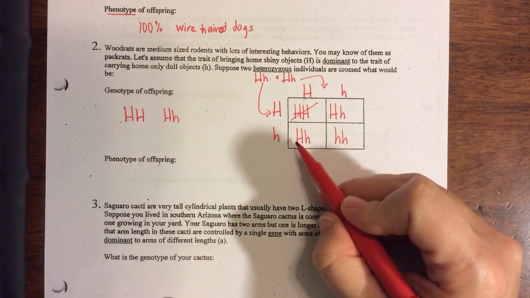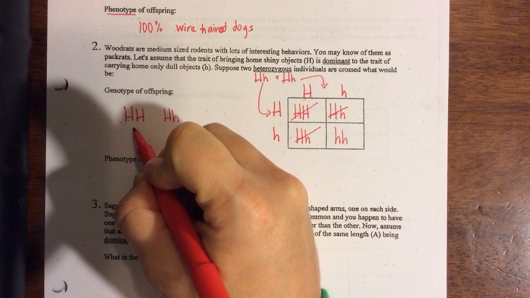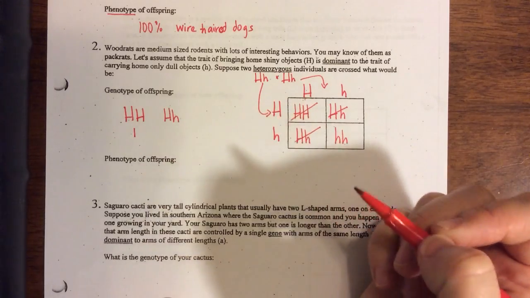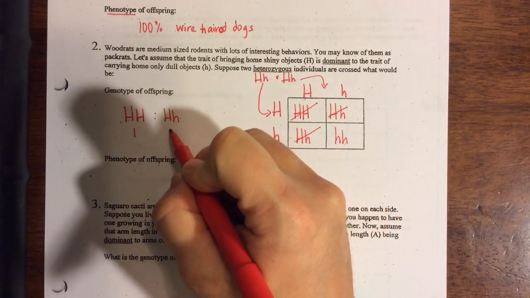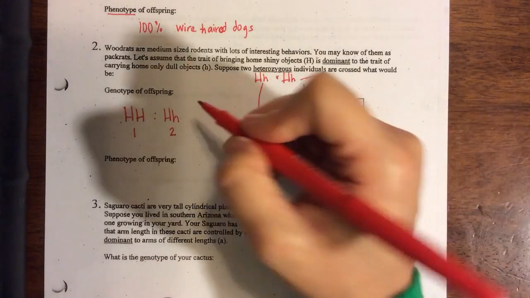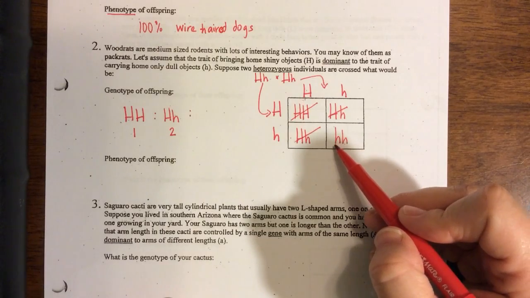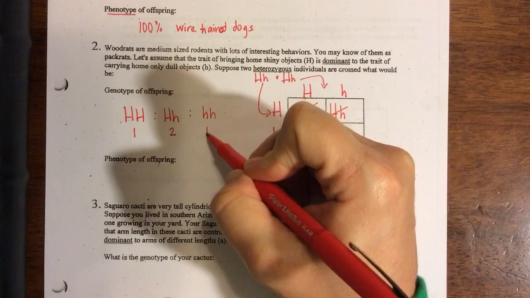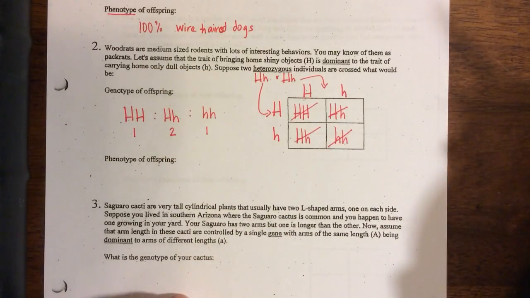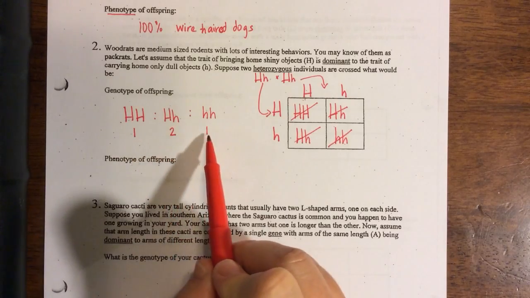And I have 2 of those. So, all right, and let me actually write how many I have. I have 1, big H, and then we can put a colon to separate those 2. And I have 2, big H, little h. Okay, and then the last one I have down here is little h, little h, and there's one of those. And we call that a ratio. So down here at the bottom, I have a 1 to 2 to 1 ratio.